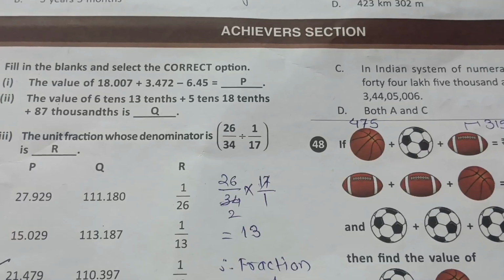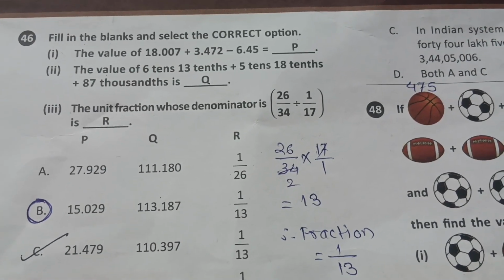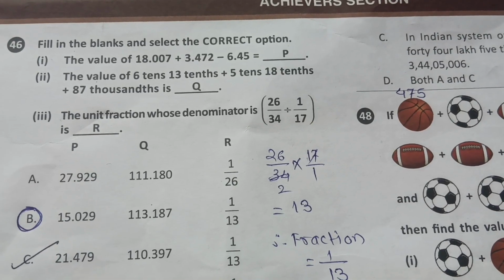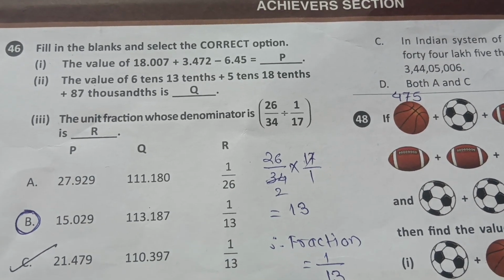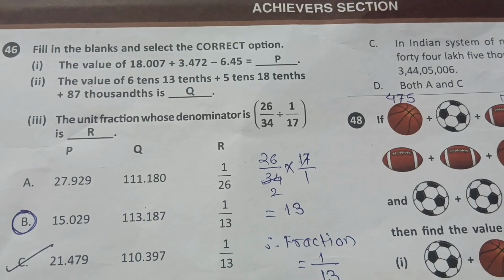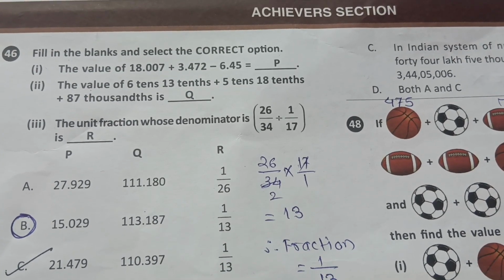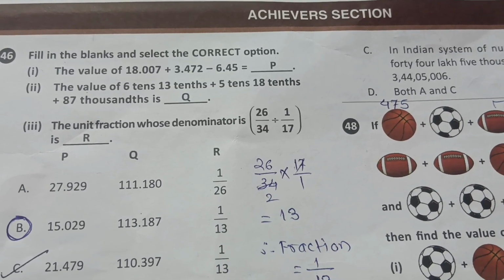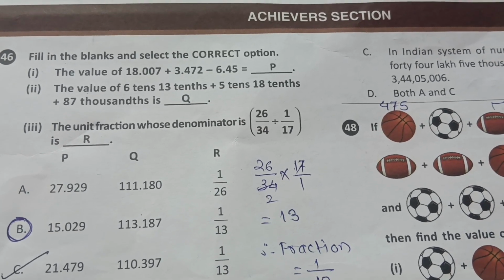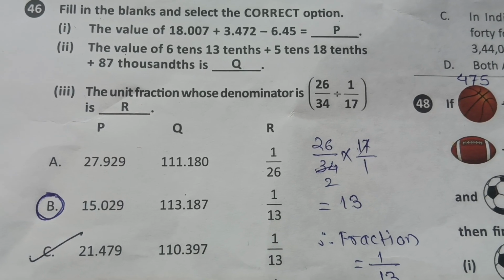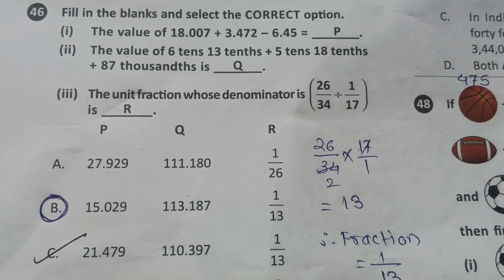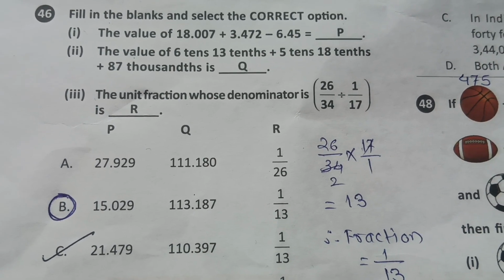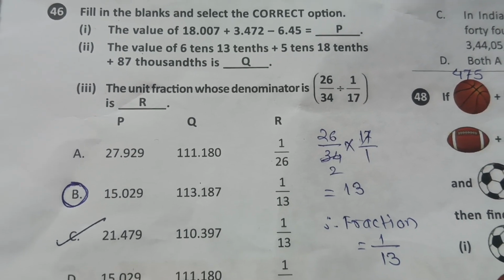Option C. Let's start the achiever section. Fill in the blanks and select the correct option. The value of 18.007 plus 3.472 minus 6.45 is 15.029. The value of 6 tenths, 13 tenths, 5 tenths, 18 tenths plus 87,000 is 113.187. The unit fraction whose denominator is 26 upon 34 divided by 1 by 17 is 1 by 13. So option B.